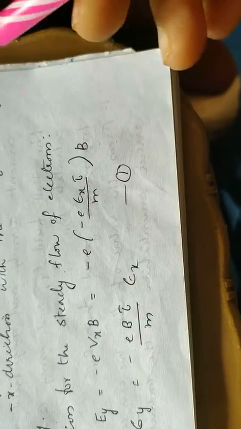The derivation of this equation I have given at the end of this note. You should try it out as homework.